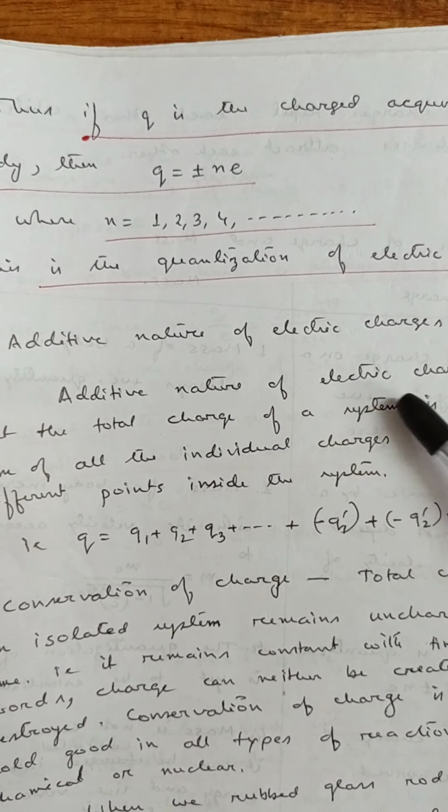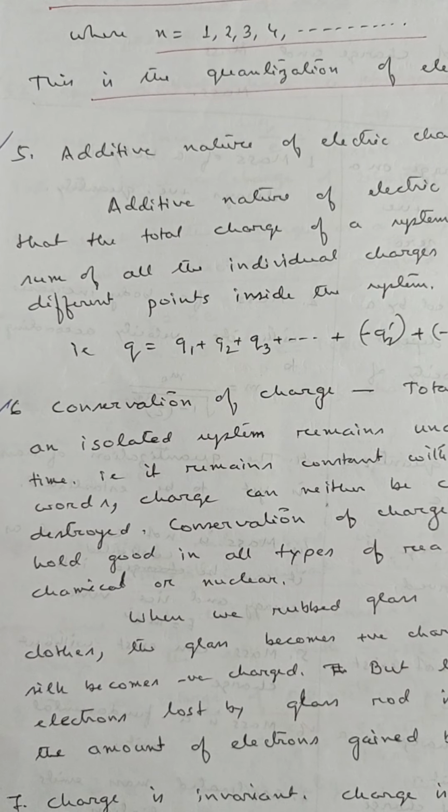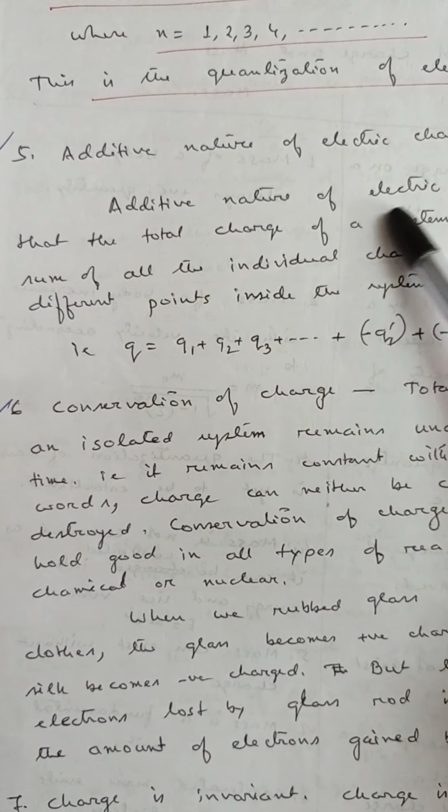Next property is the additive nature of electric charge. Since electric charge is a scalar quantity, what is the total charge on the body? The total charge on the body is the algebraic sum of all individual charges located at different points inside the system. Say a system has 3 positive charges and 2 negative charges as shown in the notes.